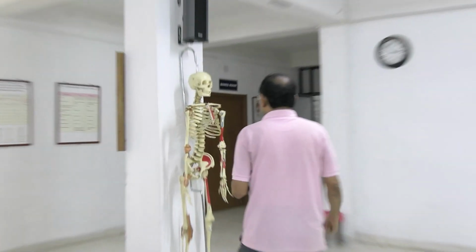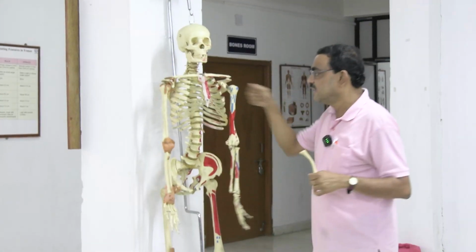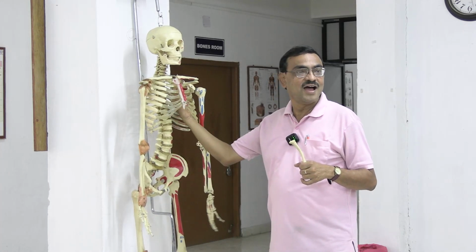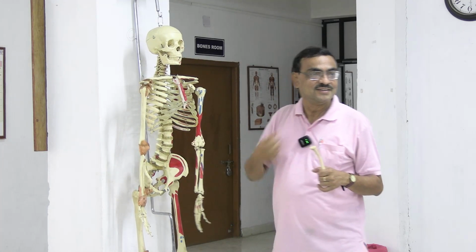Now, what is the function of the bone? First, it forms a structural framework. Second, if we punch, anything could happen. Inside there is lung, there is heart.